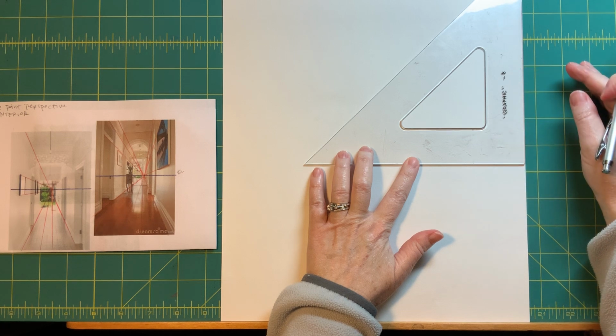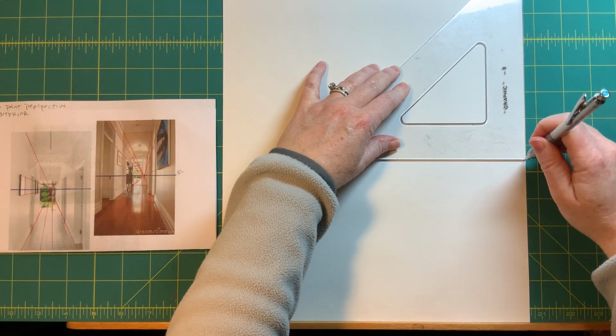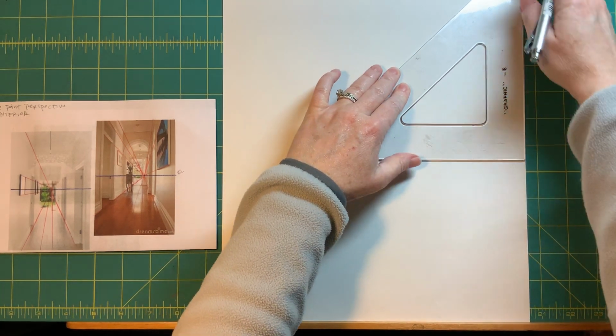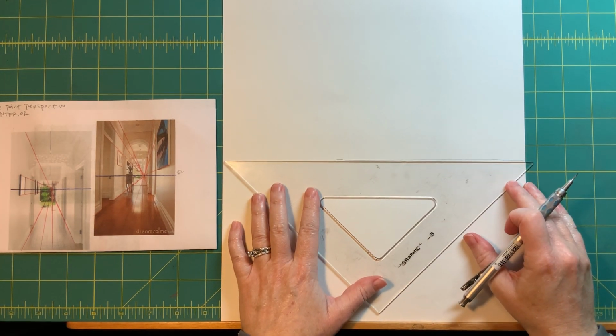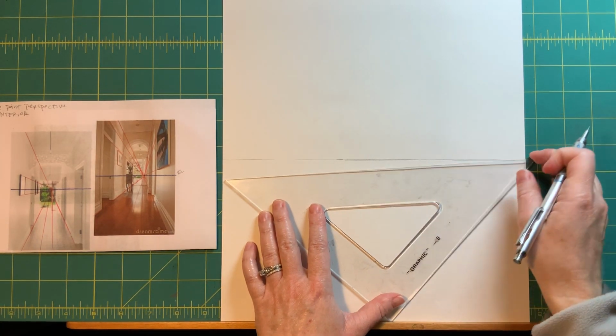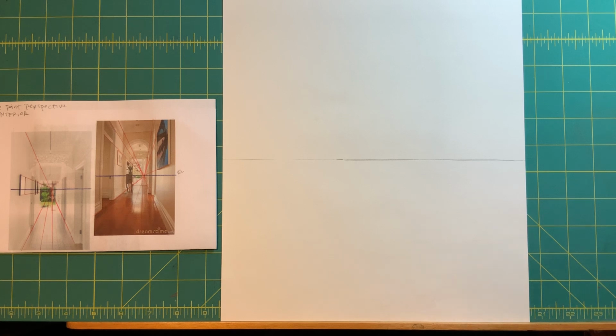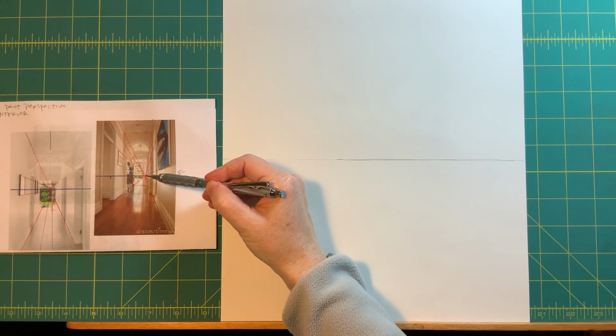Getting that in using our triangle and lining that up with one side or the other to start us out. And that wasn't very straight. Let's see if we can fix that. And then having it continue on across the page. And I'm just going to peek in here. So there's our kind of rough eye level there. Sorry about that.